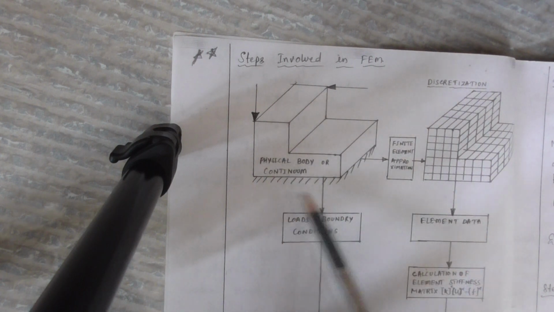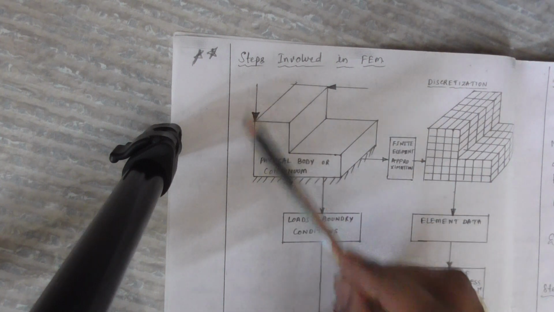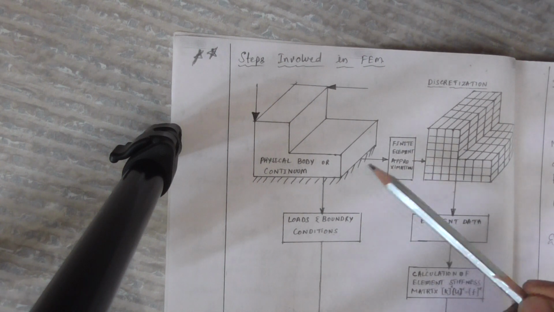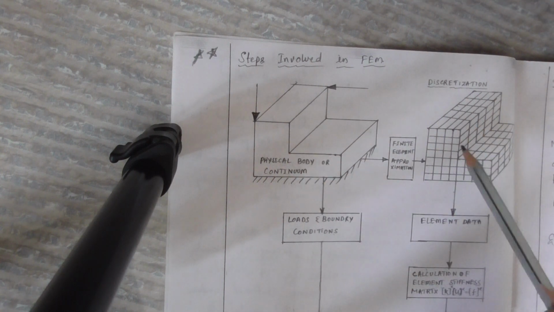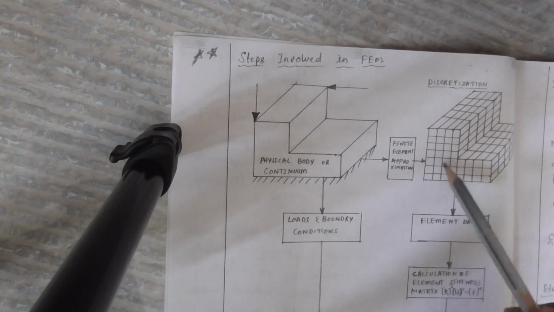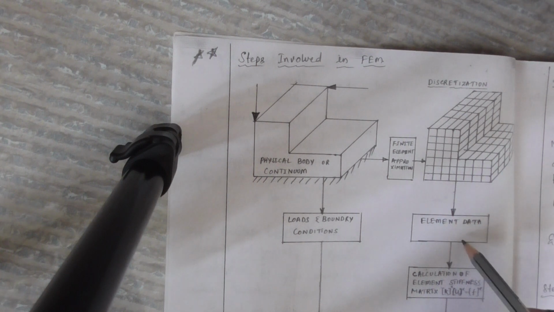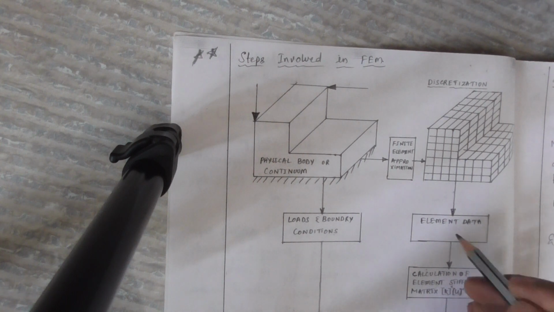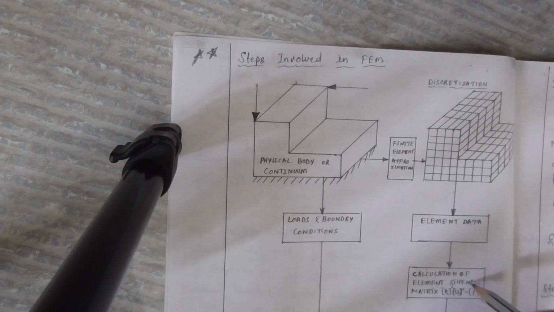So now we have the physical body, which we can also call the continuum. We fix it on the bottom side and we apply some loads. Next we take the finite element approximation method. Because the geometry is regular there won't be any error in the finite element discretization, and we divide it into n number of elements. Then we supply the element data. You know what the element data is: area, cross section, length. Then comes calculation of the element stiffness matrix.